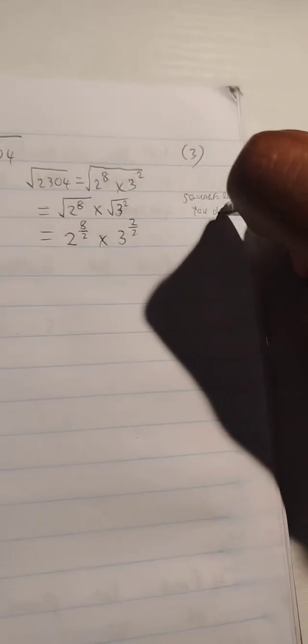Because it is the square root, you divide each exponent by 2.